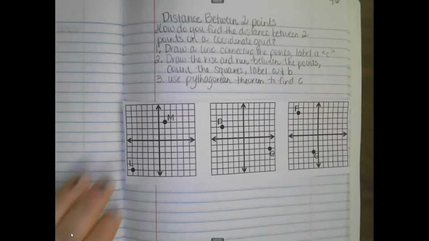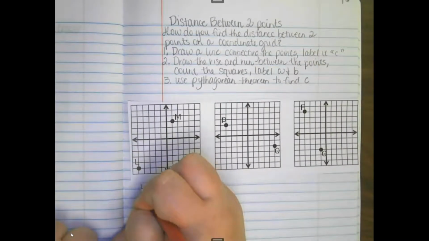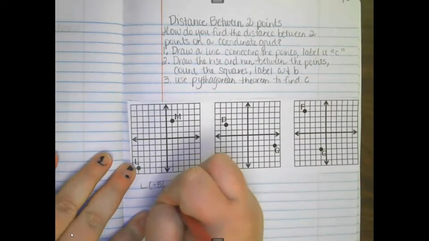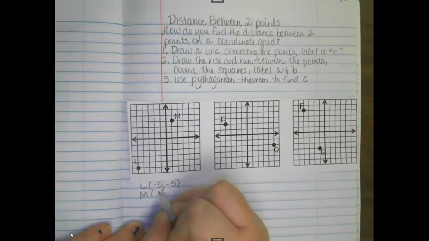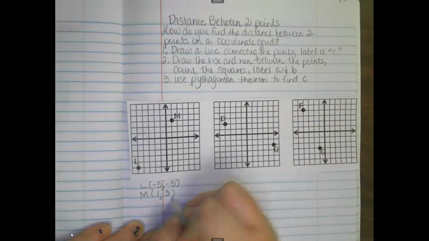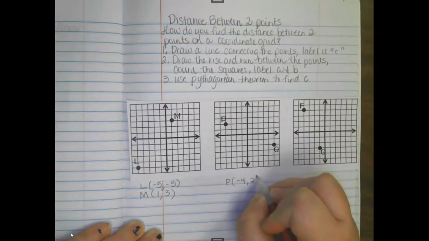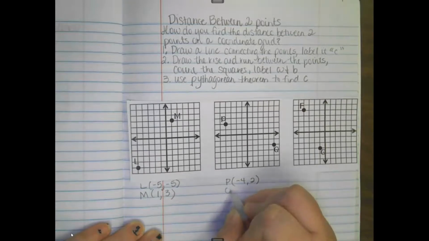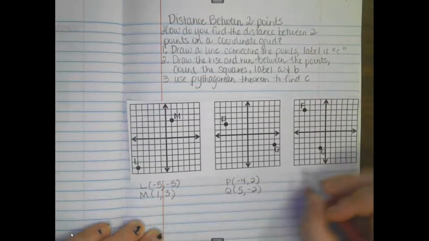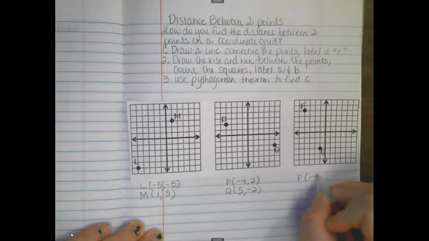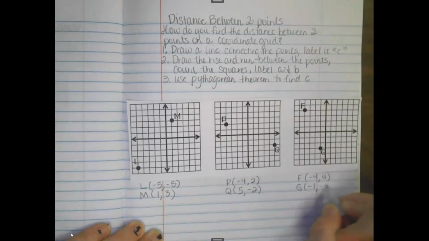But we have point L is -5, -5, while M is 1, 3. For this one, we have P is -4, 2, while Q is 5, -2. F is -4, 4, while G is -1, -3.